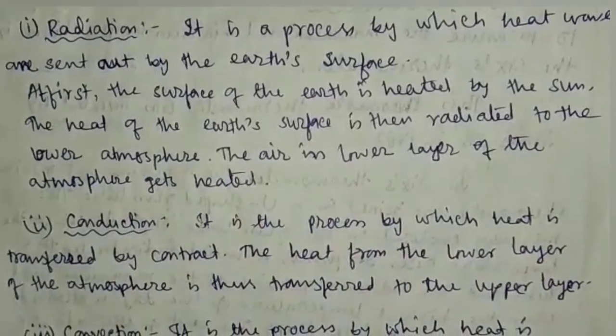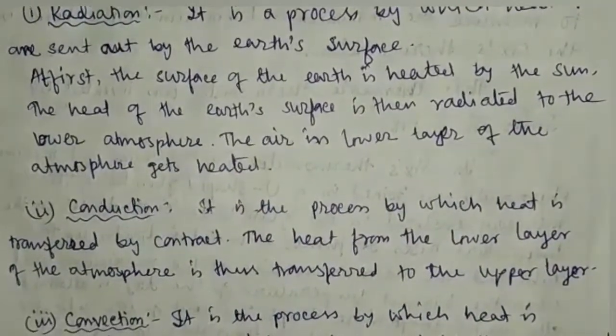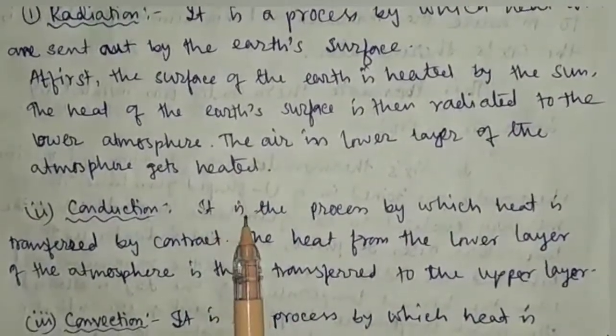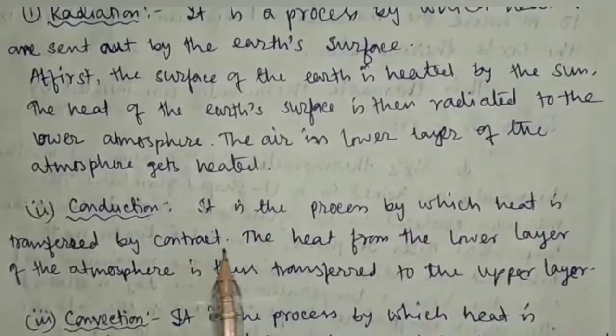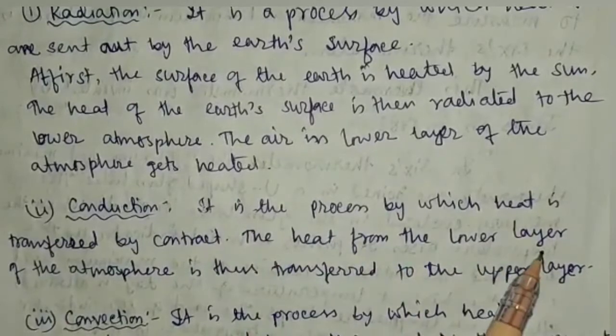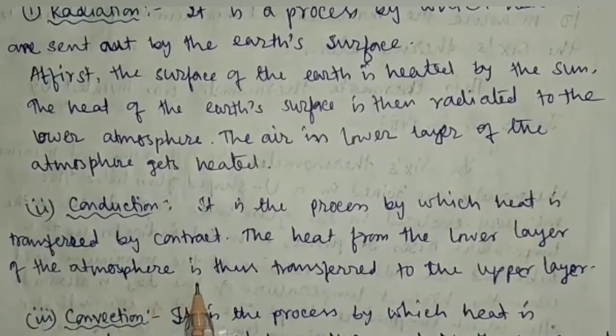Number 2, conduction. It is the process by which heat is transferred by contact. The heat from the lower layer of the atmosphere is thus transferred to the upper layer.